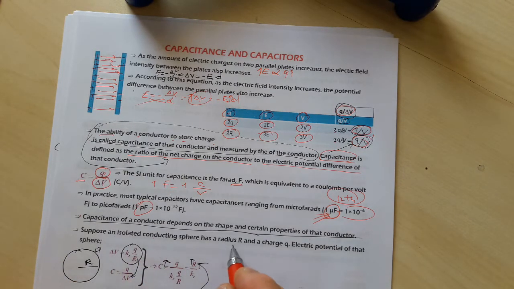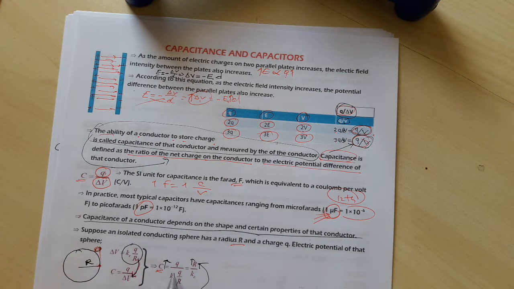So suppose an isolated conducting sphere. Now assume that there is a conductor sphere of radius r and the charge on this sphere is q. The electric potential in this case becomes, remember, the electric potential of a charge q from the previous equation, kq over r, on the surface of the sphere. What about the capacitance? C is equal to q divided by delta V. If you substitute this delta V here, you get the capacitance of a sphere, which is equal to q divided by kq over r. So this q simplifies, and you get the equation r over k.